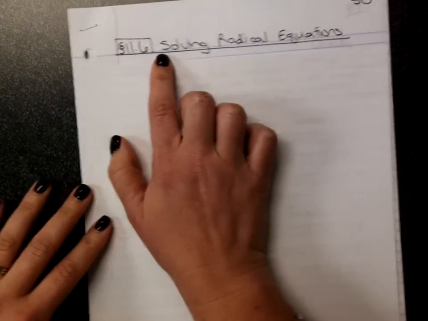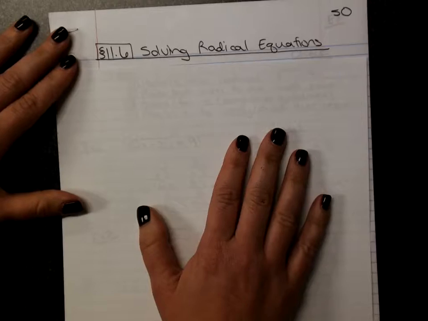Well, I've already done the work on separate paper, so I'm just going to walk you through each problem, and you can pause the video as you need to write things down if I go too fast or if you need to watch something again. So I'm going to switch over here. Again, section 11.6 on solving radical equations.